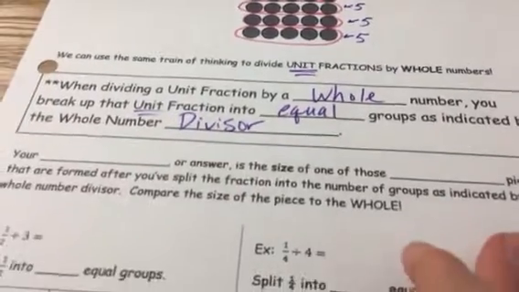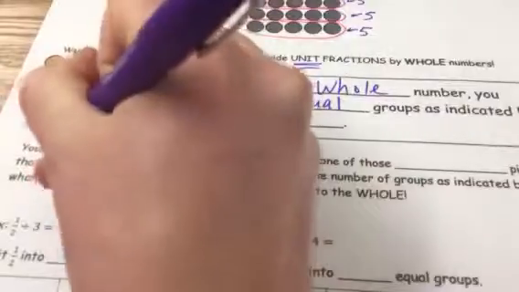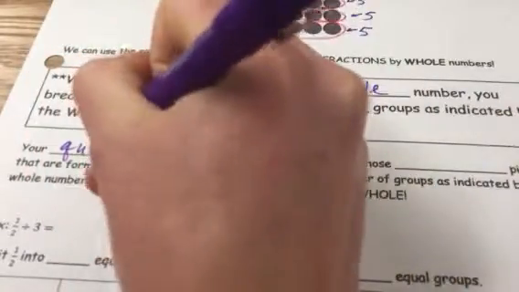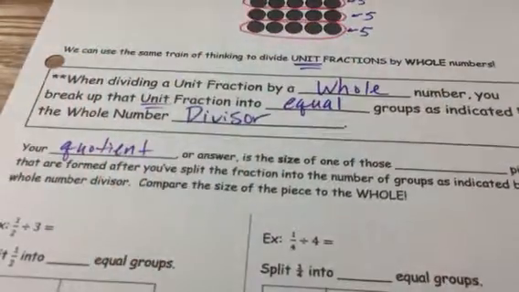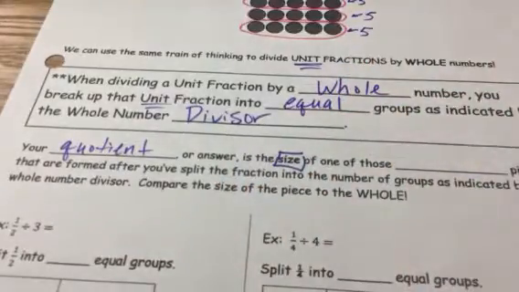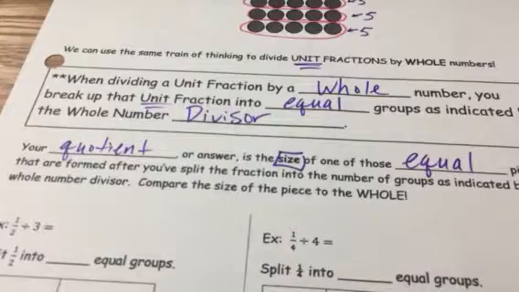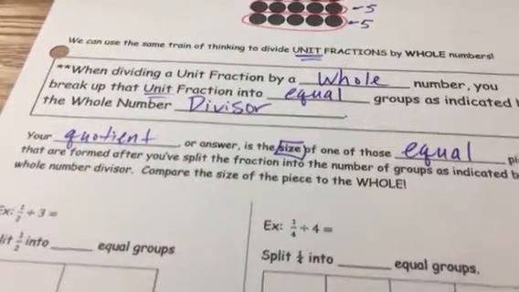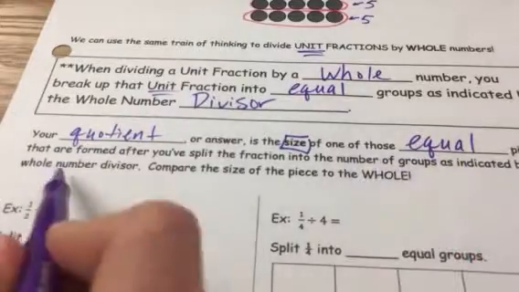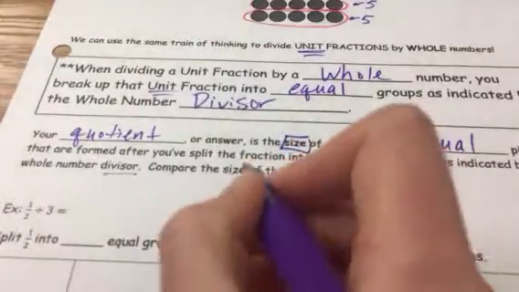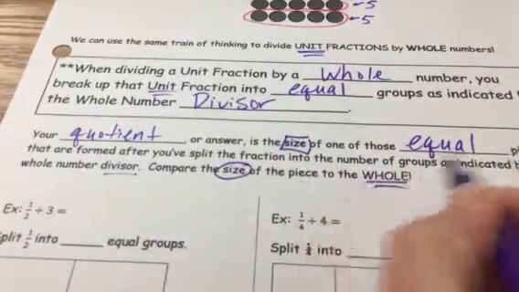We're going to do the same thing with other whole numbers. So your quotient, or your answer, is the size of one of those equal pieces that we form by breaking up unit fractions into equal sized groups, after you split the fraction into the number of groups indicated by the whole number divisor. Compare the size of the piece to the whole.